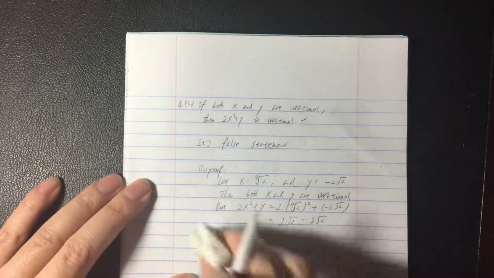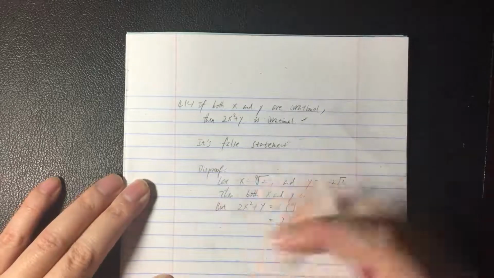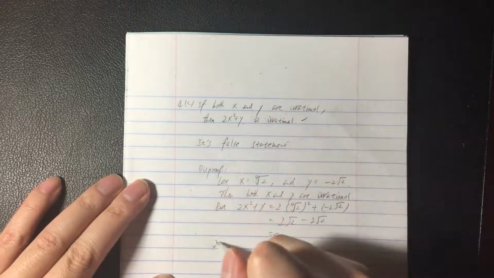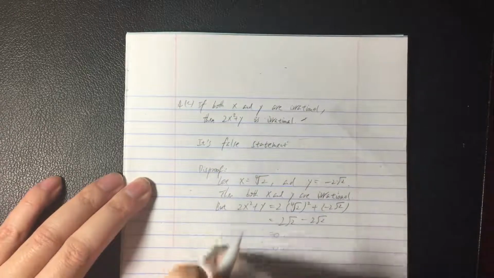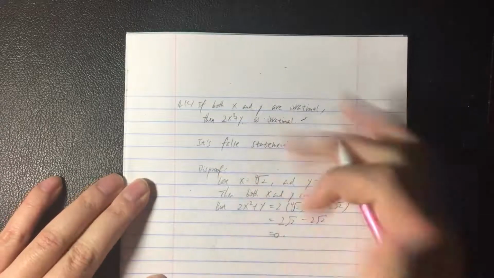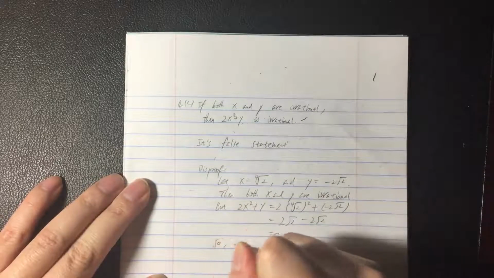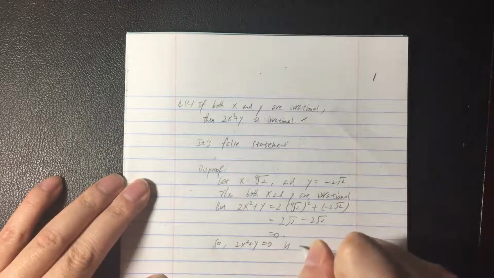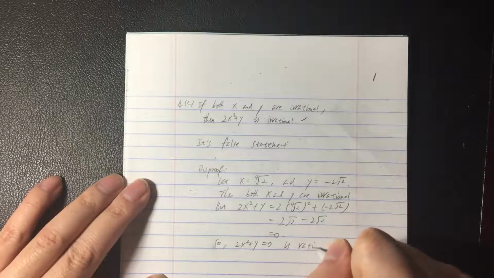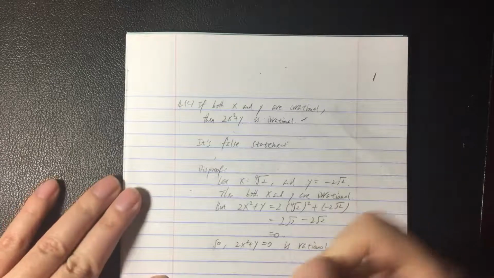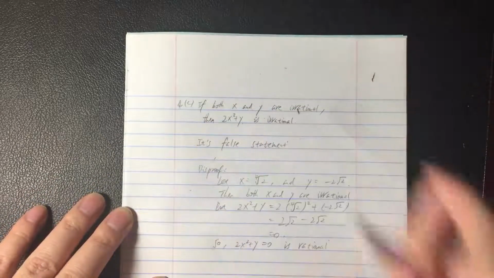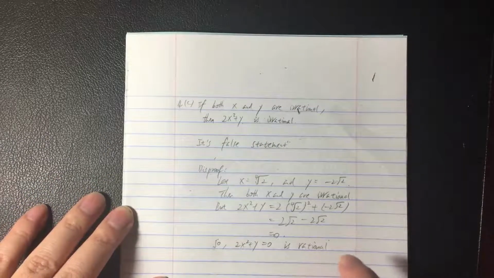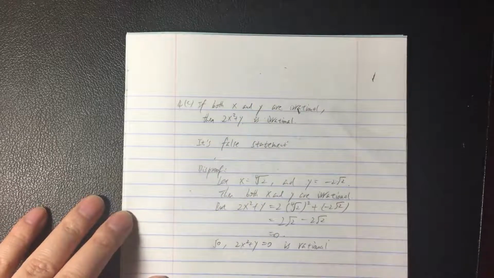So 2x squared plus y equals 0, which is rational. Since this example makes the hypothesis true and the conclusion false, this is a counterexample to disprove this statement.